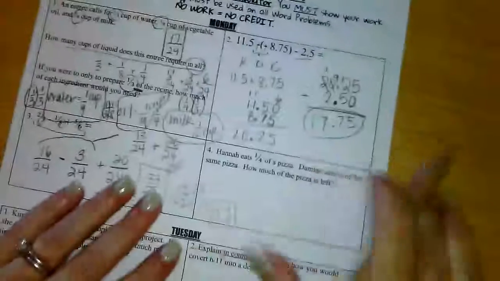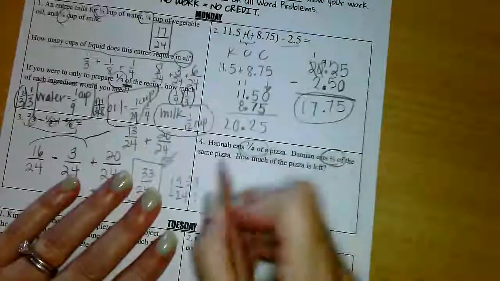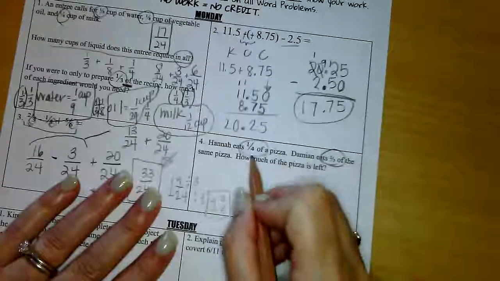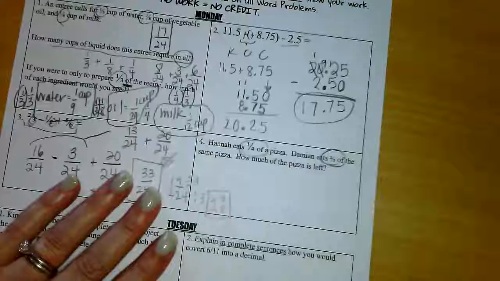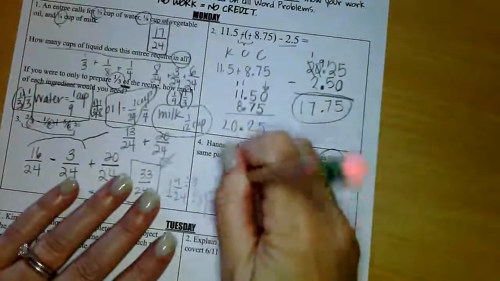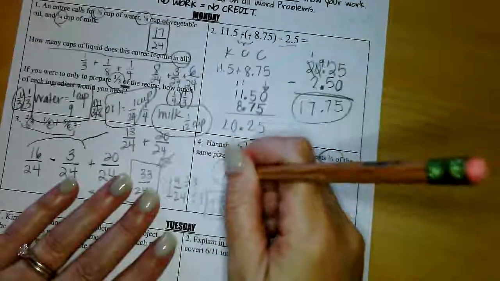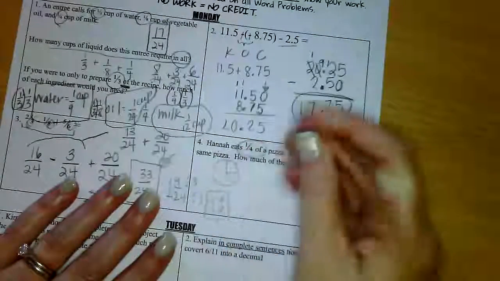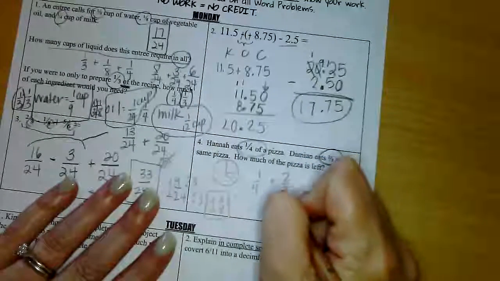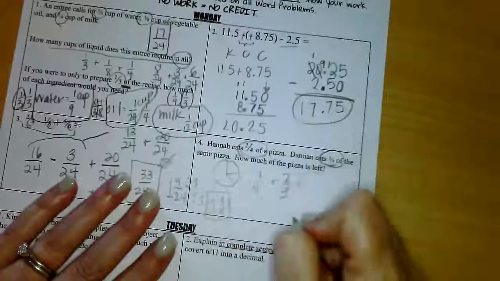Last problem. Hannah eats 1/4 of a pizza. Jamie eats 2/3 of the same pizza. How much of the pizza is left? So in this case, we need to add these two together and then subtract from one whole, because a pizza, again, if I were to draw a picture, I'm doing 1/4 and then we're doing like 2/3 of the pizza. So I would add that and figure out what is the remaining part. So 1/4 plus 2/3. Common denominator, 4 and 3 is going to be 12.